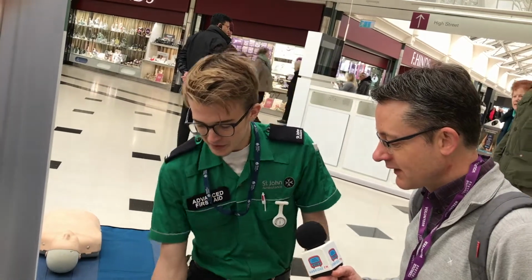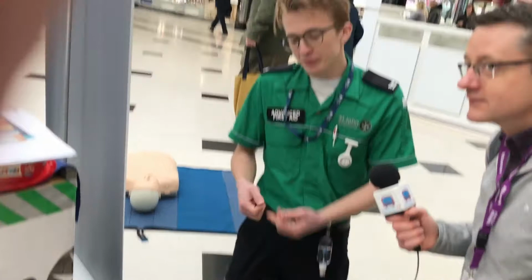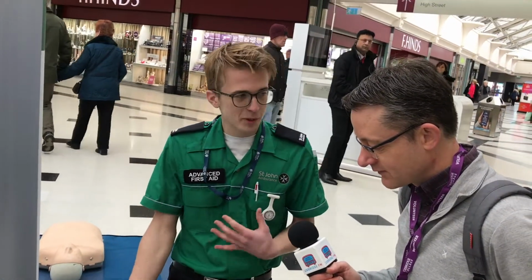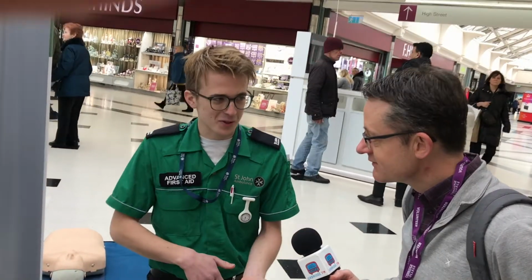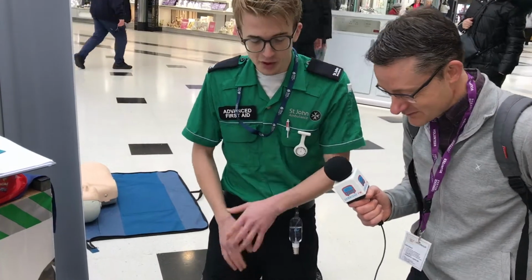Okay. So C can stand for CPR. It can also stand for circulation. If they are breathing, you would need to check that they're not bleeding out, essentially, because not breathing will kill them first. Yes. So say they're not breathing, you would need to start CPR.